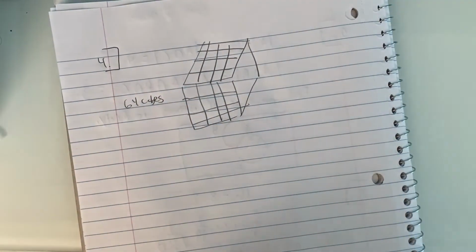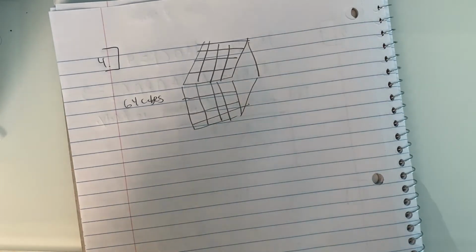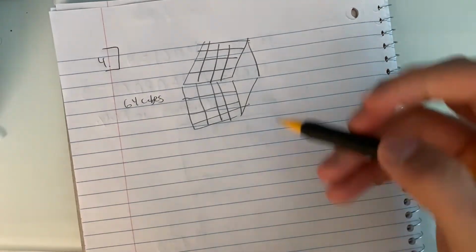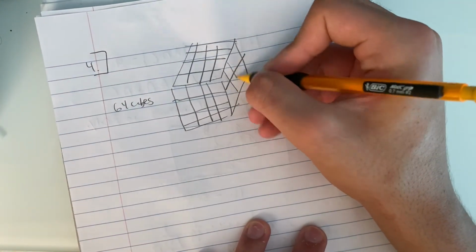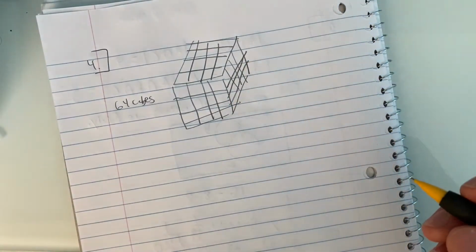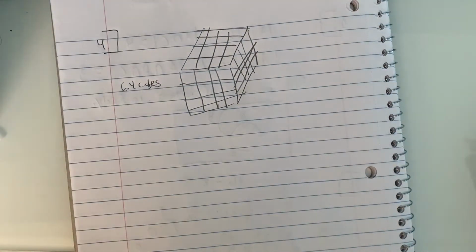This problem is basically asking, if I were to paint a 4 by 4 by 4 cube that consists of smaller unit cubes, and I paint all the sides, what is the probability a cube will have red paint on only 2 sides?